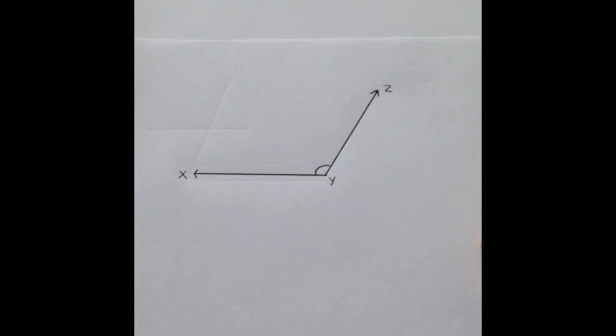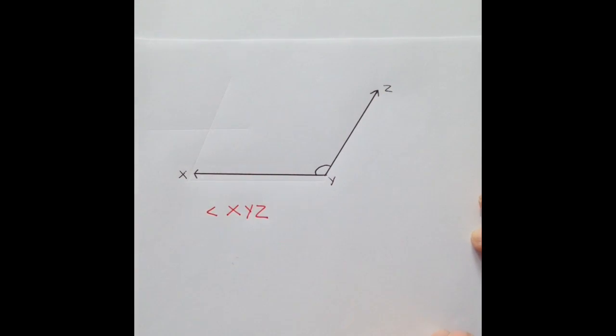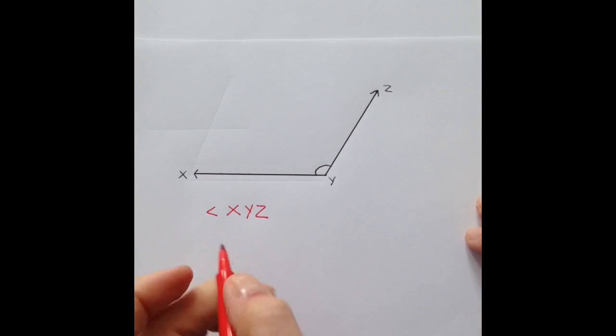First, I'm going to name this angle. It can be named XYZ, or it can be named ZYX.